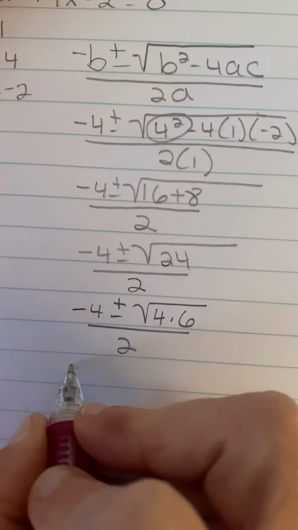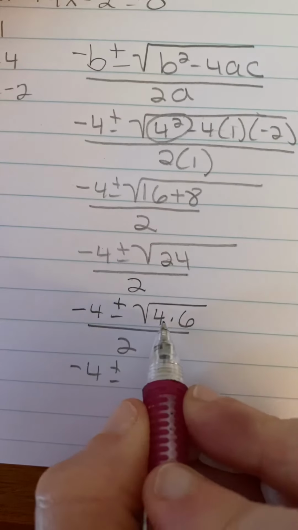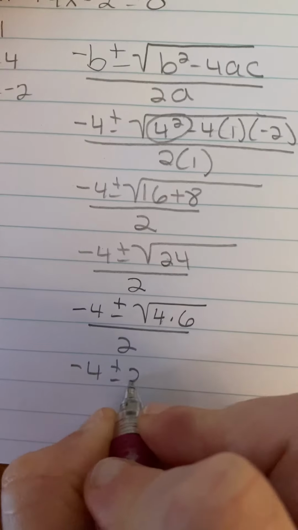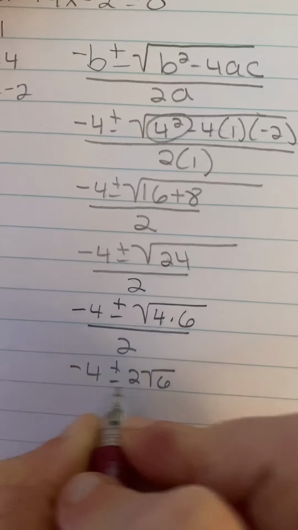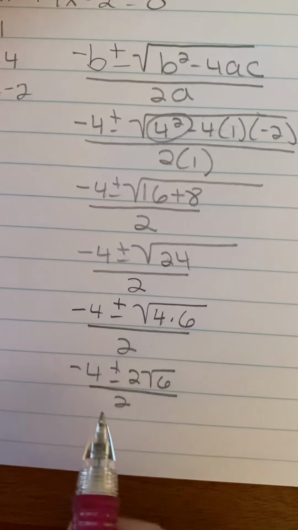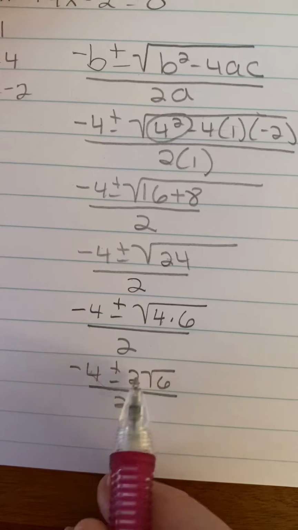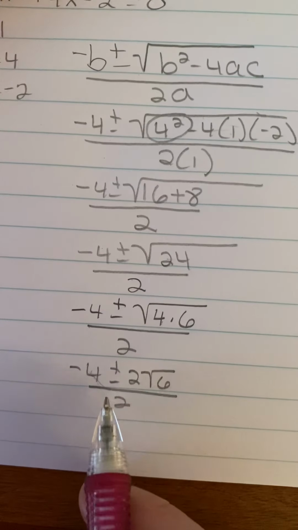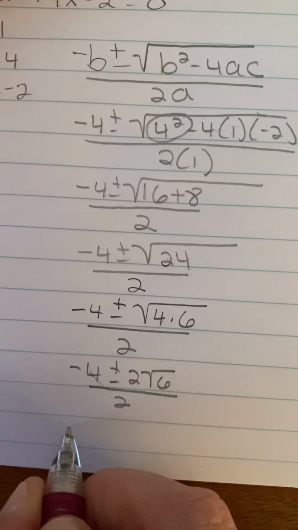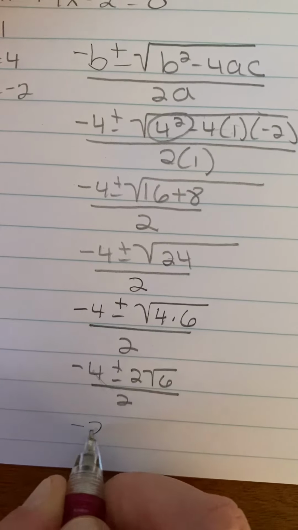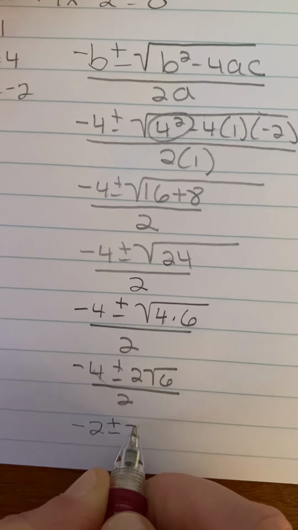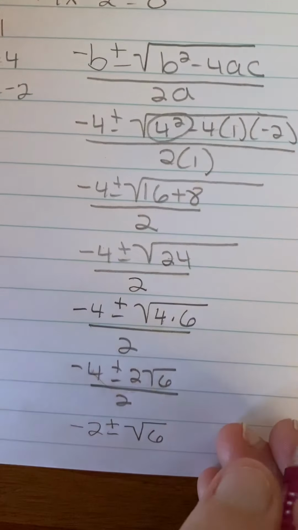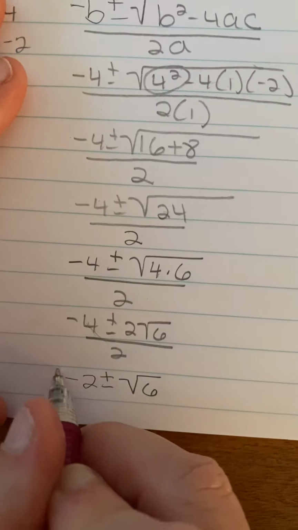And then you would take the square root of 4. And do you see how you can divide 4 by 2 and you can divide 2 by 2 and everything's on the outside of the radical, so you can simplify that. So you have negative 2 plus or minus radical 6. So that is your answer.